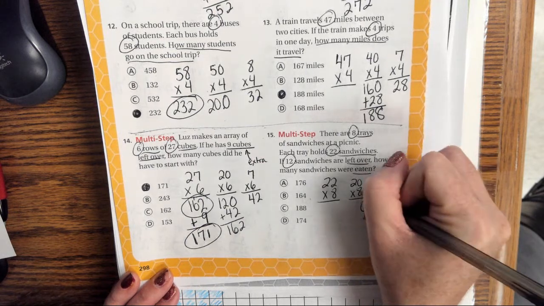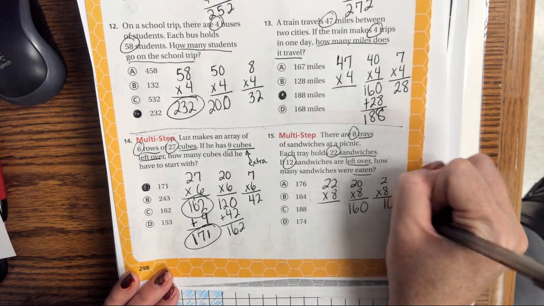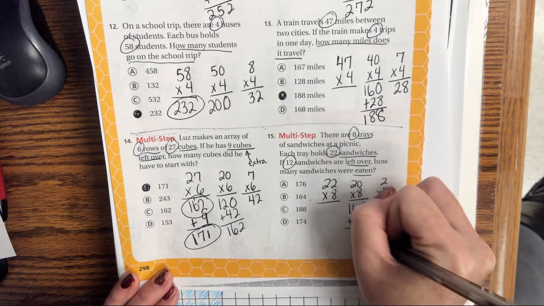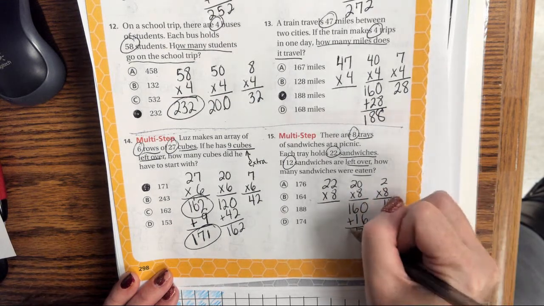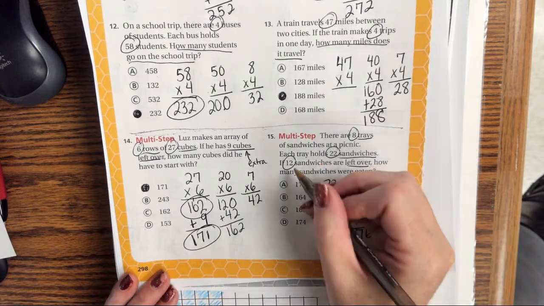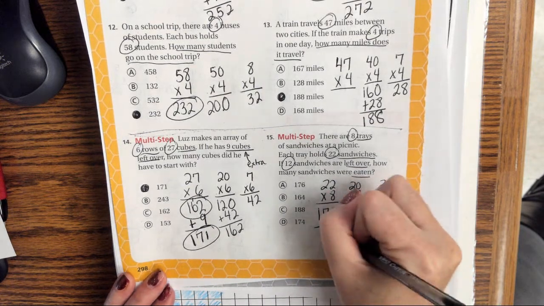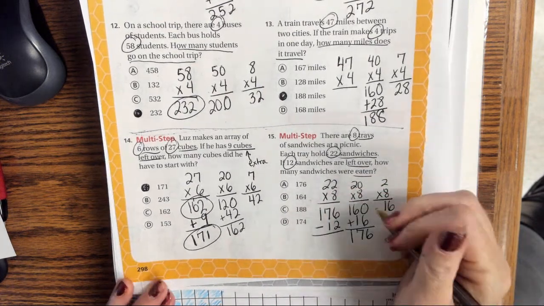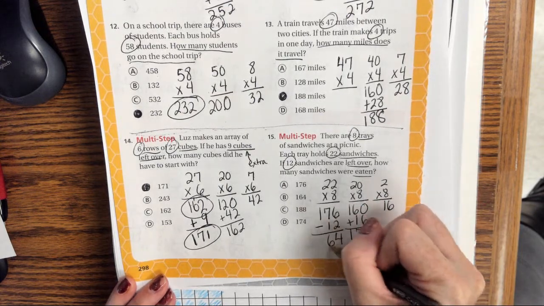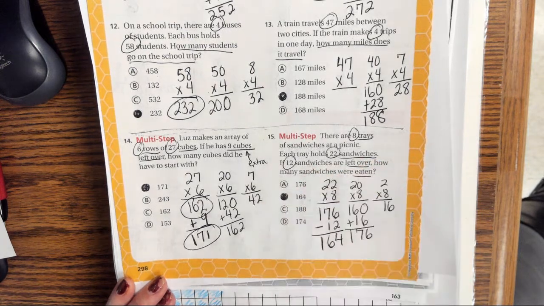So we get 0 and 16, and then 2 times 8 is 16. We add that together. 6 plus 1 is 7, and then 1. We get 176, but 12 are left over and we want to know how many were eaten. That means we've got to take away 12 to see how many were eaten. 6 minus 2 is 4, 7 minus 1 is 6, and 1 minus nothing is 1. 164.